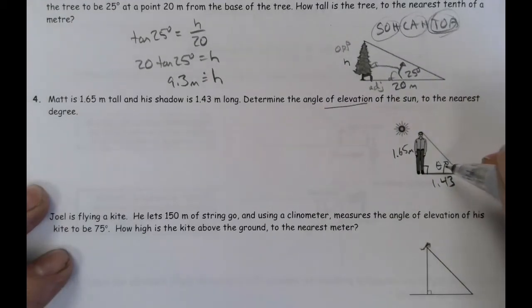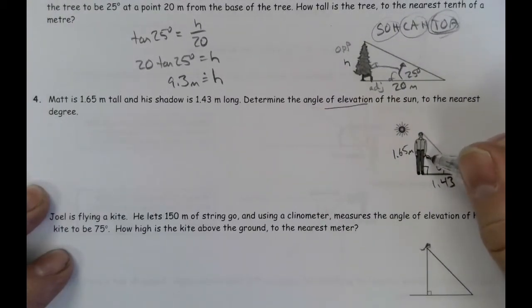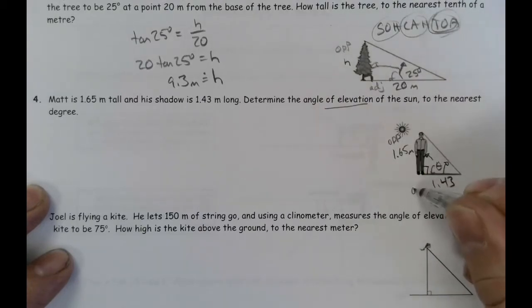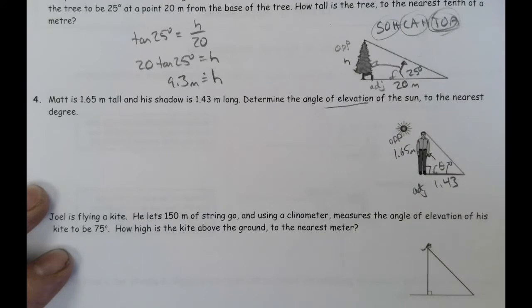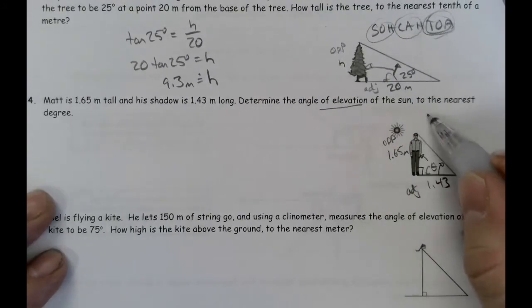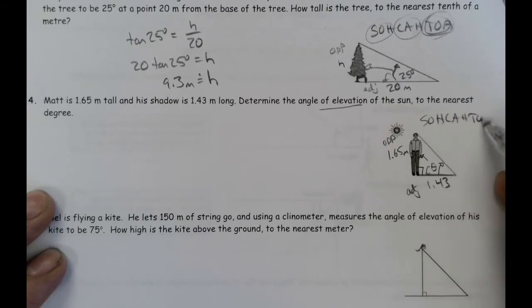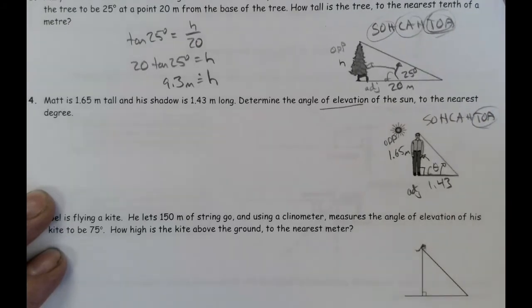So this angle here helps me define the sides. This side over here is going to be the opposite to that angle. This side down here is going to be the adjacent to that angle. So I've got opposite and adjacent. I write out my SOHCAHTOA so that I can figure out that it's TOA, tangent.